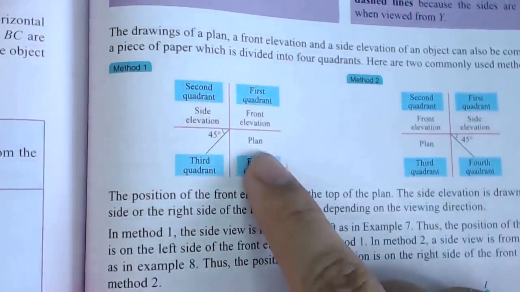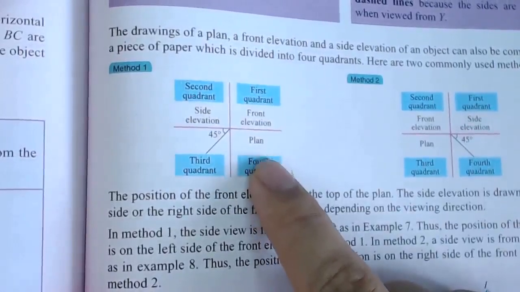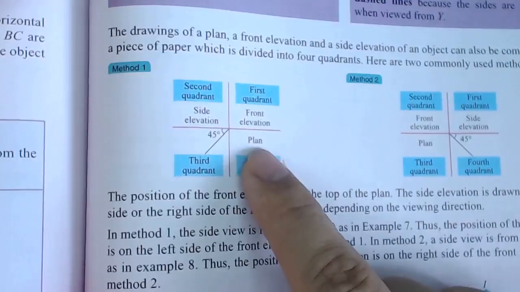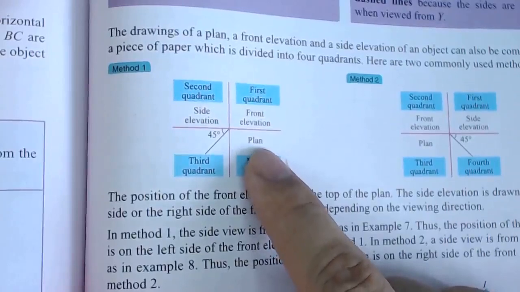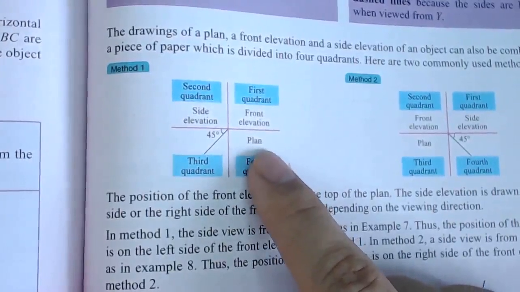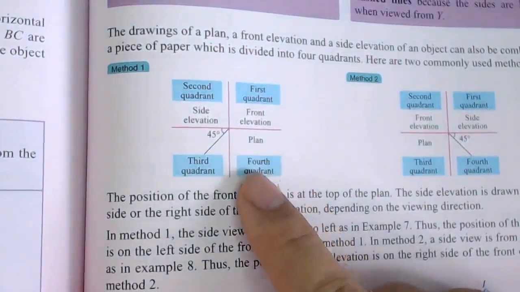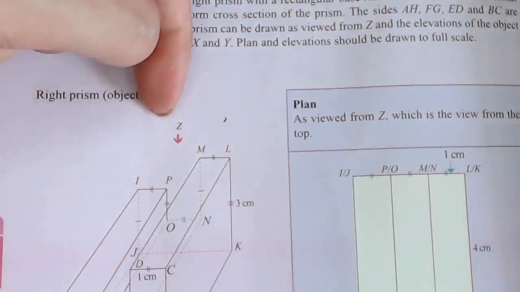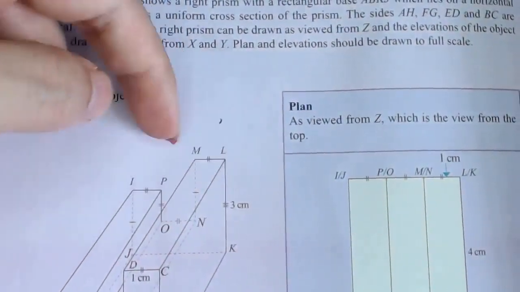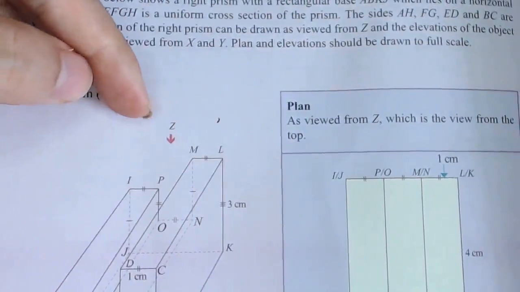Okay, so the first one, Z, viewing direction, or we call a plan. A plan also refers to Z. So this is a plan. It's like we look downward like this, a plan. Another name for Z is plan.